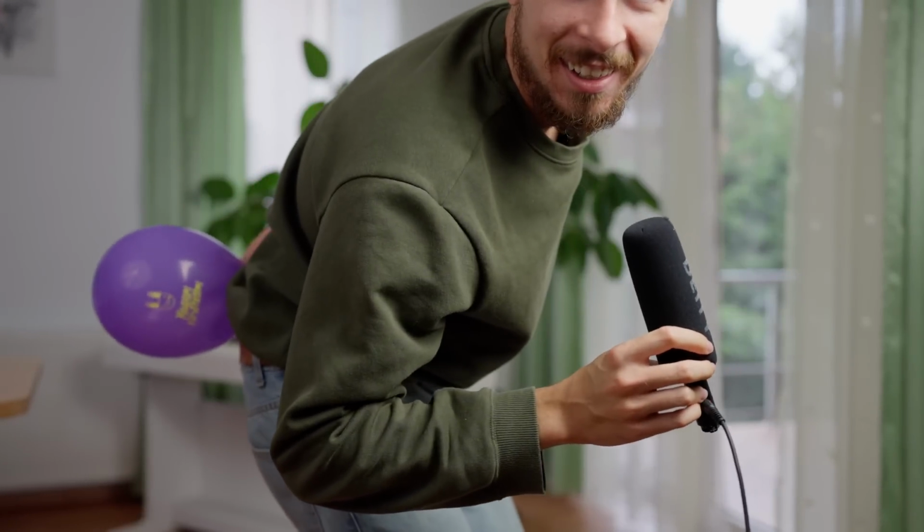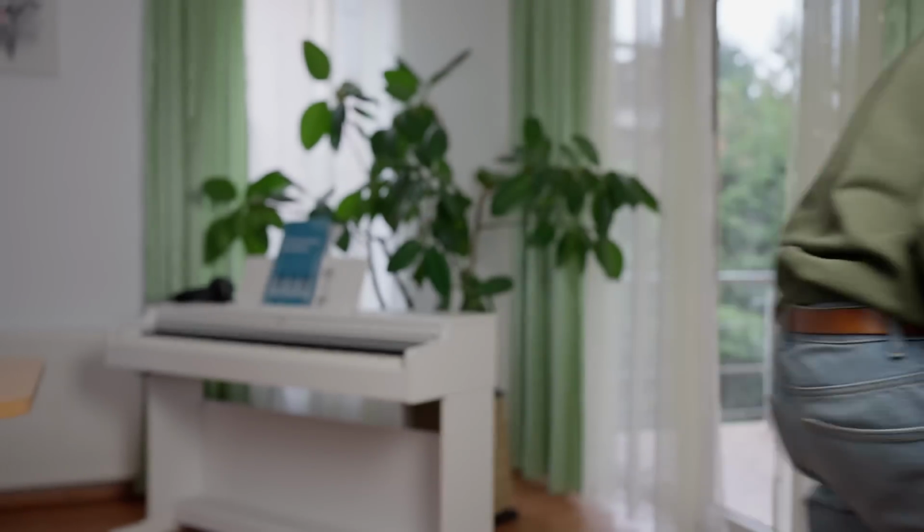I wanted to put this balloon like that so it kind of looks like a tail. So then when I pop it, it's like, oh, did you feel the wind out of my tail? But it's not sticking. Goodbye. So there we go.